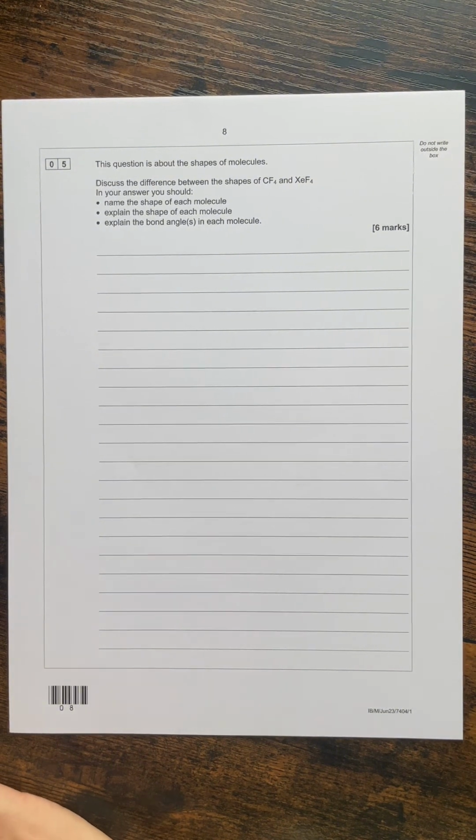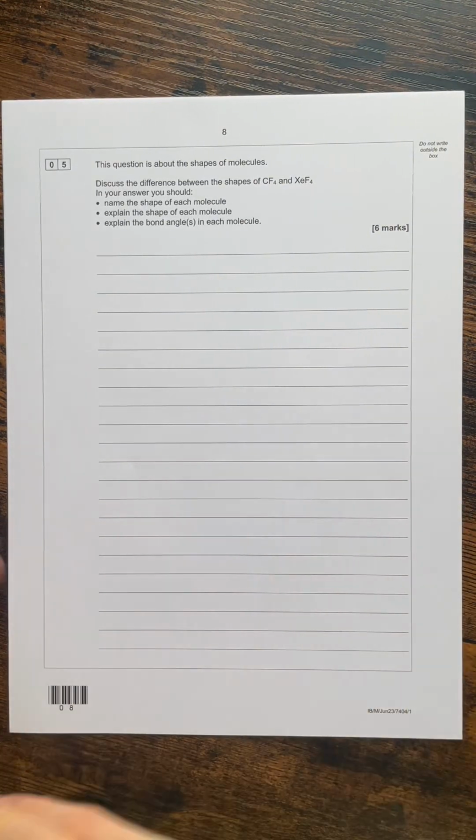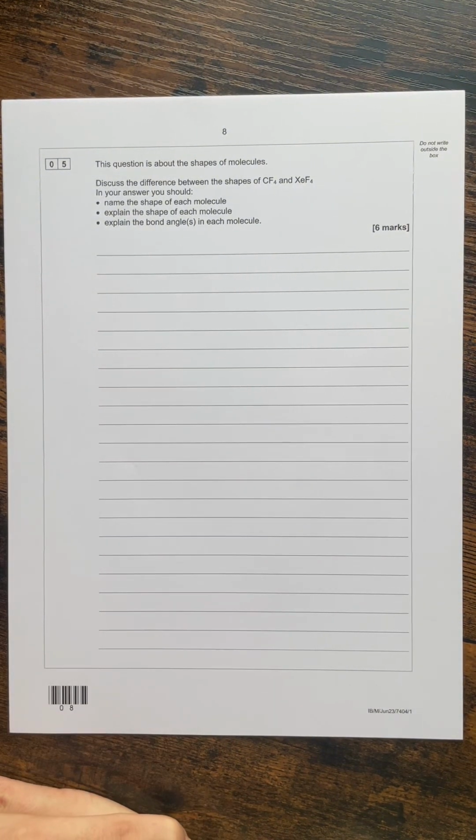Nowadays it's thinking about presenting the information logically, not flitting between ideas, not going back to something that you've already said and re-saying it. So think about being concise, having a nice flow to your answer, and also they'll be looking at your use of keyword terminology, making sure you're using those correctly. So I'll try and point out all of those things as we go along.